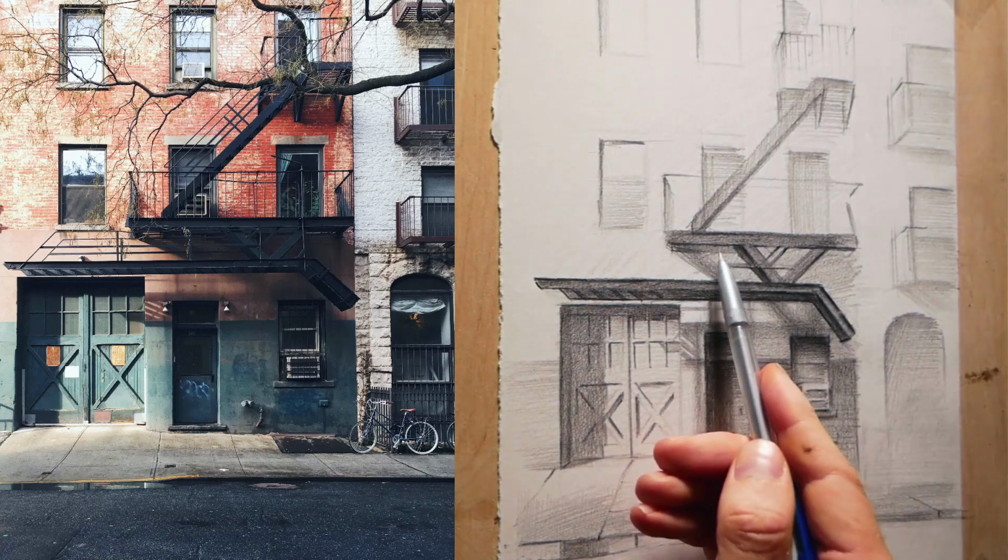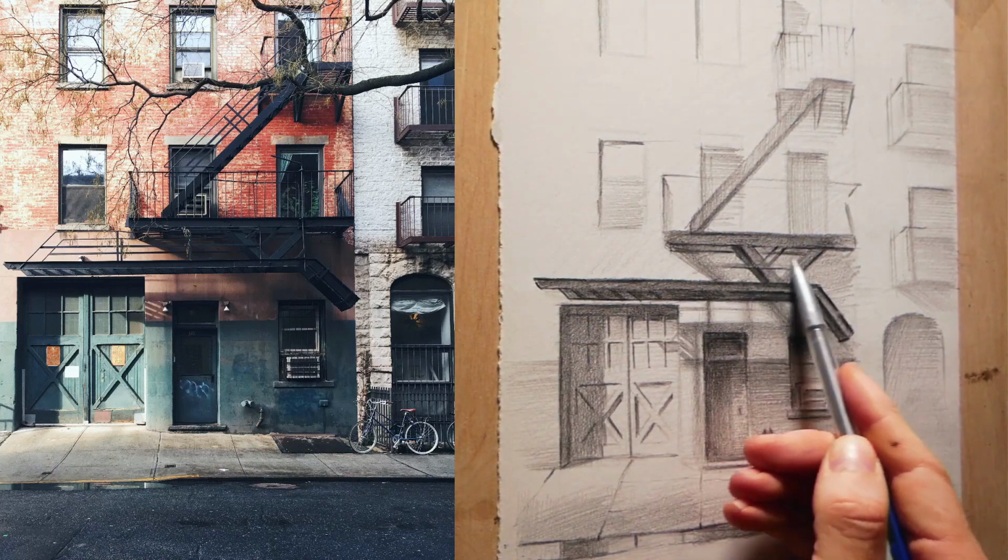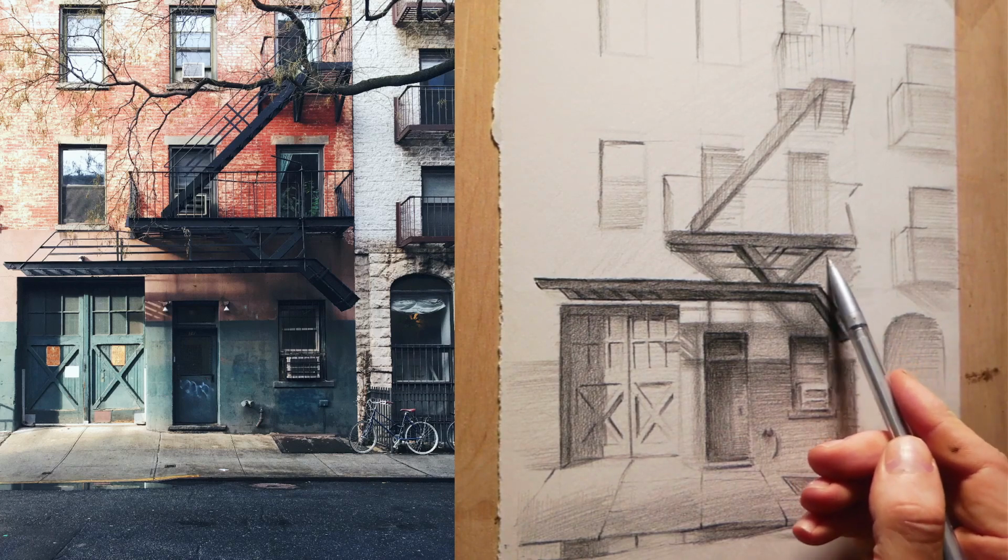You don't have to put all of the complex interlocking parts. You can pick and choose which parts you want to focus on.